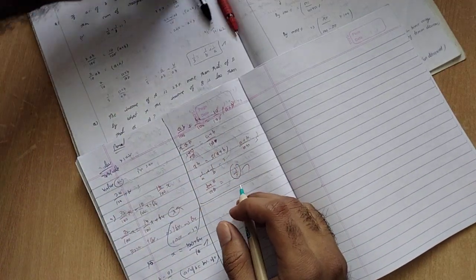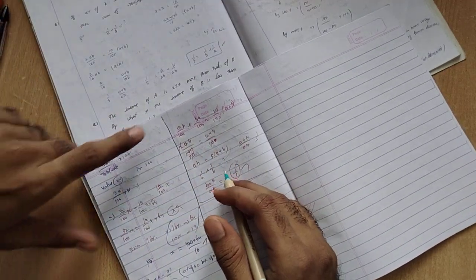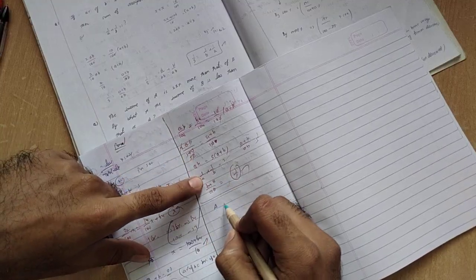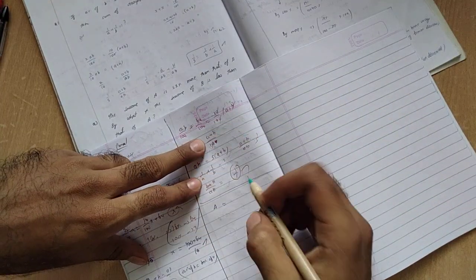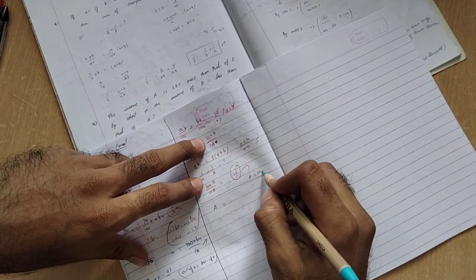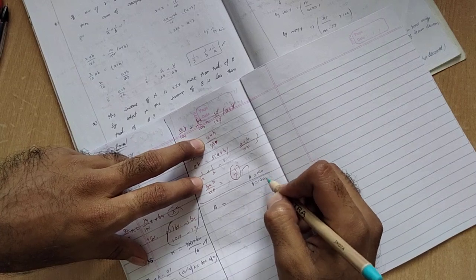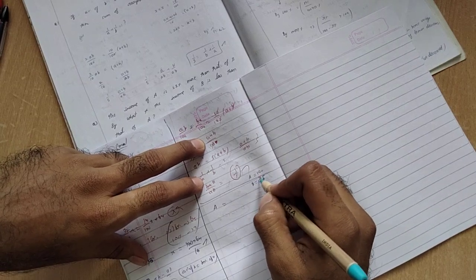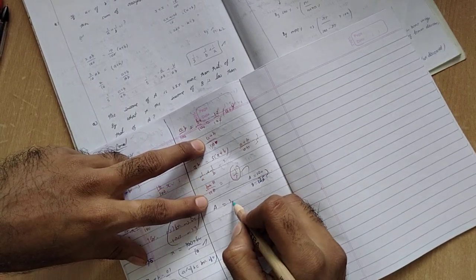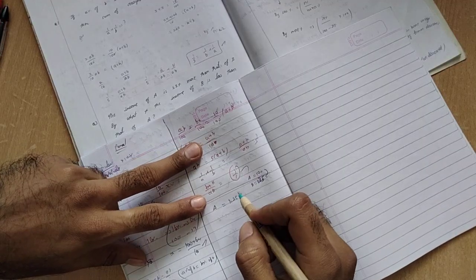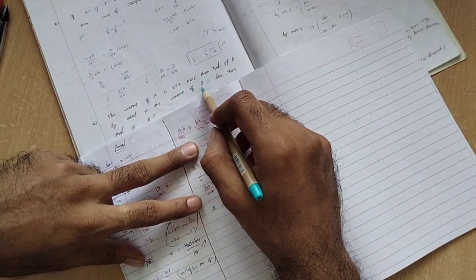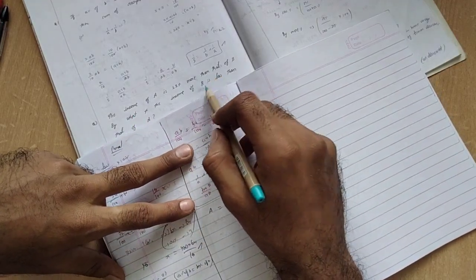You can see the income of A is 25% more. For example, if A is 100 rupees and B is 100 rupees, it is the same. But if A is 125, it is 25% more, so 1.25 times B. So by what percent is the income of B less than that of A?